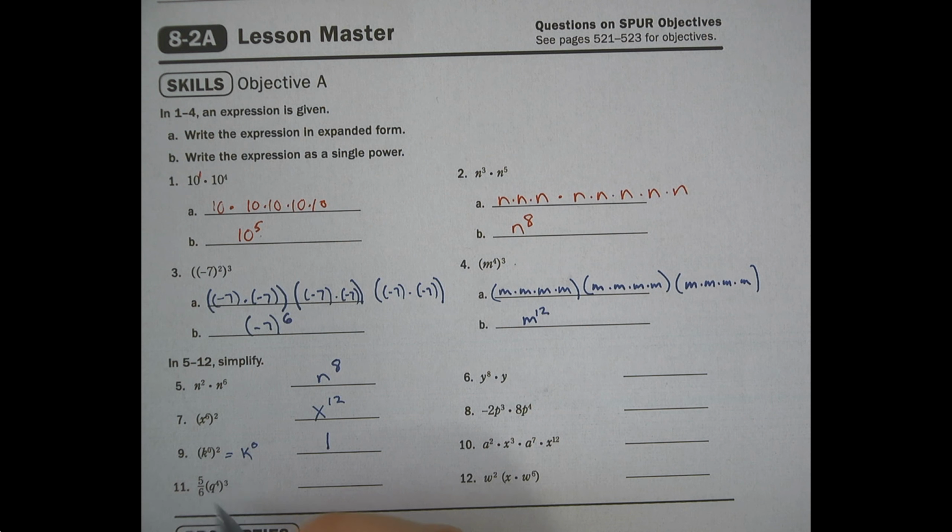All right, we have this 5/6 coefficient. There's no exponent on it, there's just a 1. And so we're just going to worry about expanding and writing this as a single power. So we're raising a power to a power. Notice the 5/6 isn't inside the parentheses, so that's not being raised to the 3rd power. The 5/6 is just going to stay. We're not going to do anything with it. If it was inside the parentheses, we would have to raise that to the 3rd power. But the power is only going to q to the 4th.